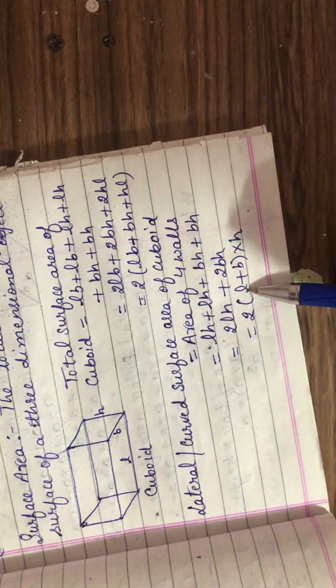So BH plus BH, so 2LH plus 2BH. 2 is common and H is common. So it makes 2 into (L plus B) into H. So this is called the curved surface area of cuboid.